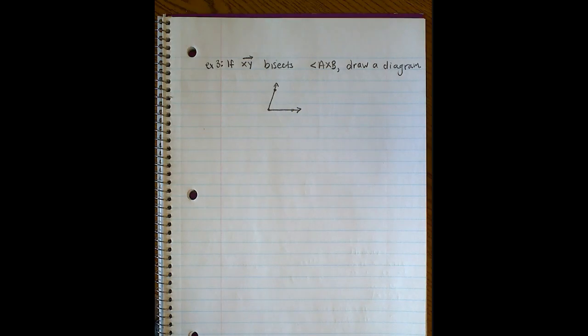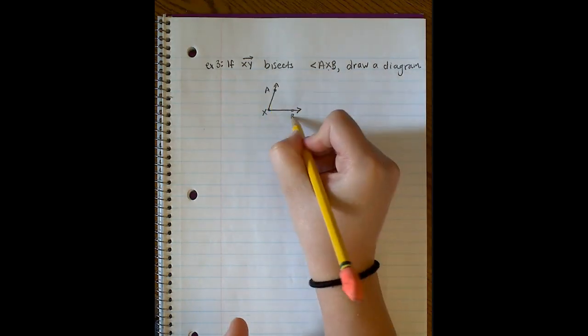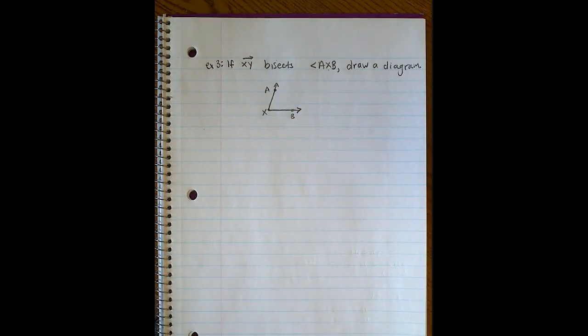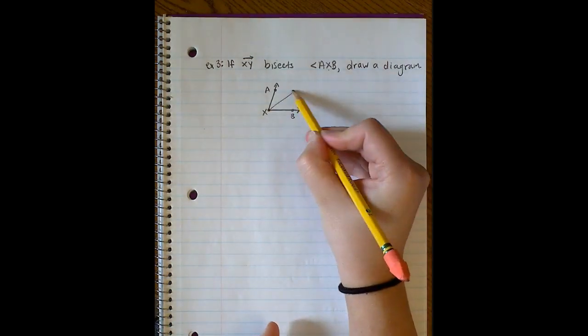And always remember the letter in the middle is our vertex. The other two, it doesn't really matter where they go on the sides. And then I want to draw a ray connected to the vertex of that angle, so x, y.